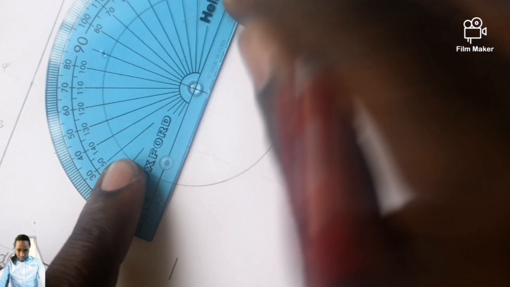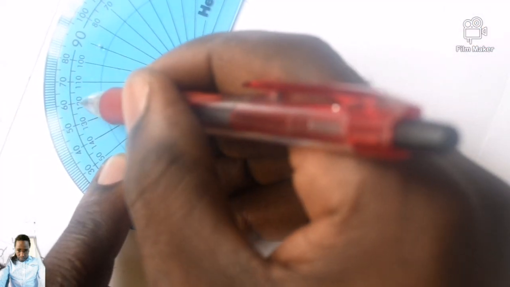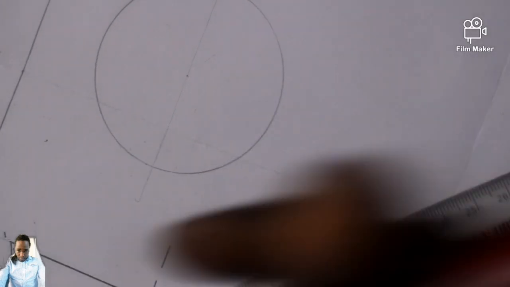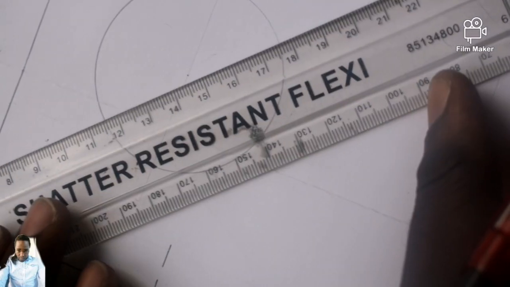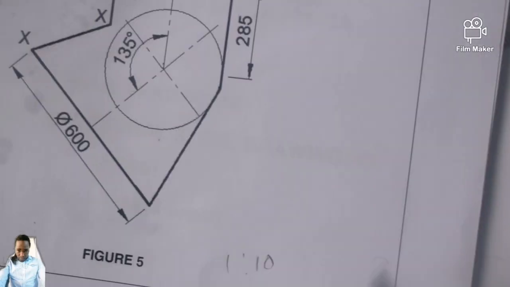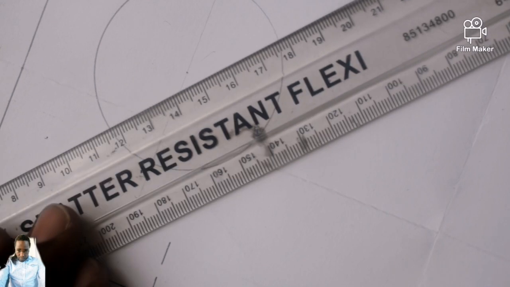So this is 90 degrees, isn't it? 110, 120, 130, 140. So the set 135 is this one. So I mark there. After I've gotten that, now I can take my 40mm ruler and join this point with this one. So it's now giving me what? It's going to give me this center line, this one already.